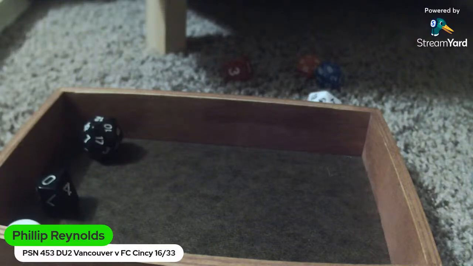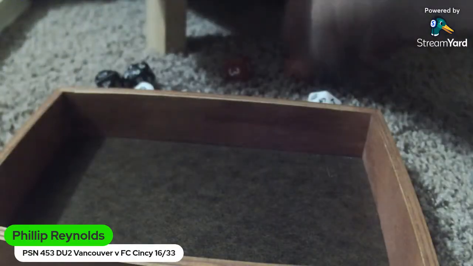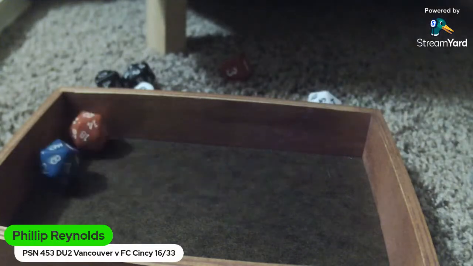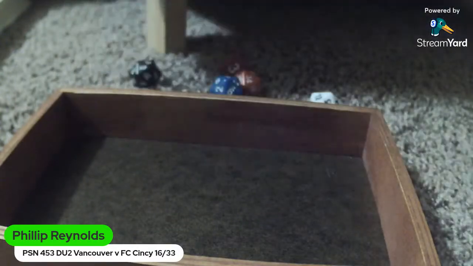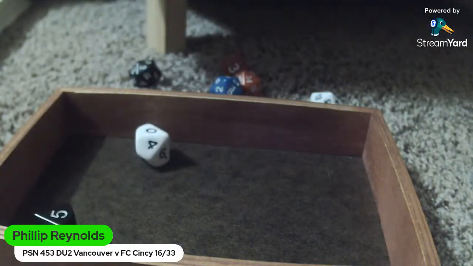This will take us to the 56th minute. That will be an attack. That will be Vancouver on the A column. That would be a great chance.